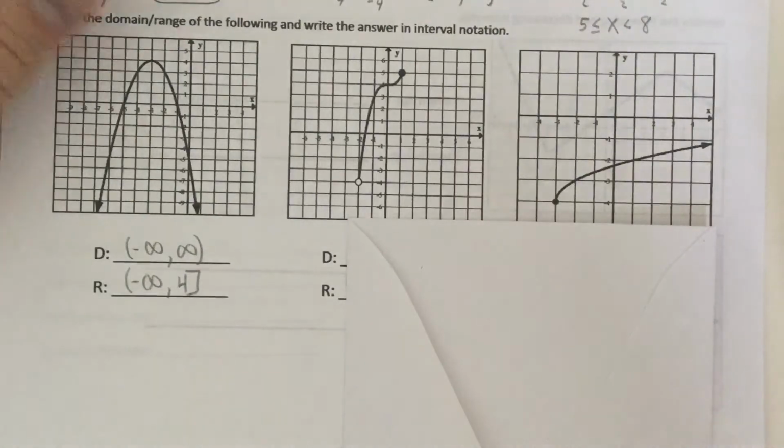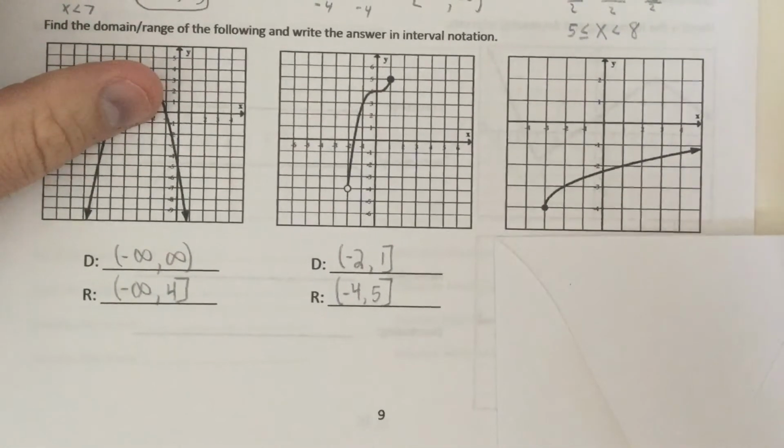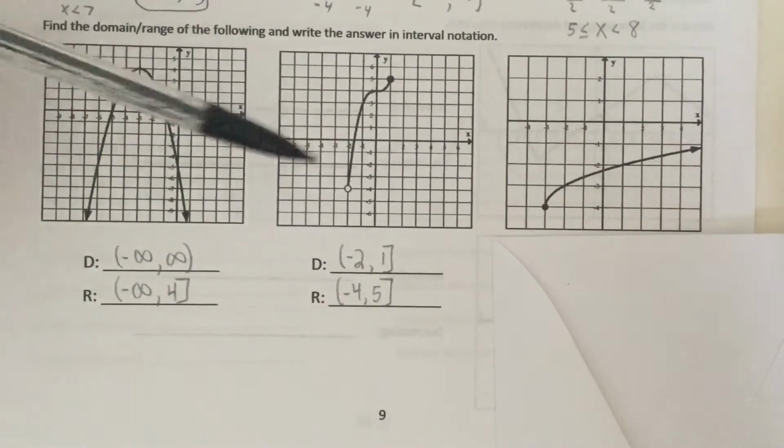bracket with the 4. With the second one, domain is again left to right.